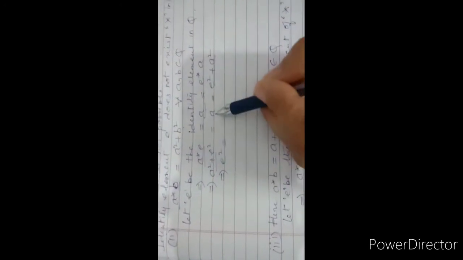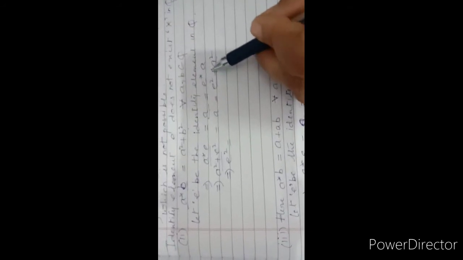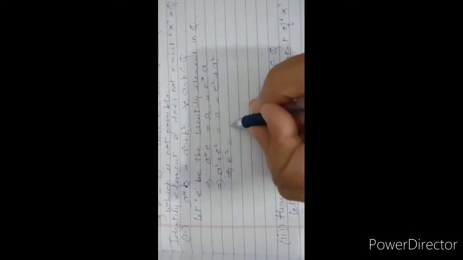A star E by the definition of A star B is A square plus E square. And E star A will be E square plus A square. And A square plus E square is same as E square plus A square. And we will have to find the value of E square.